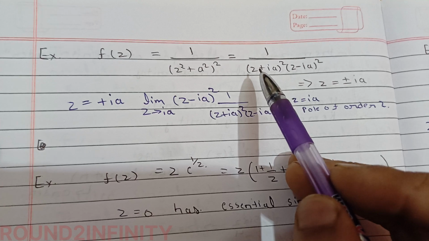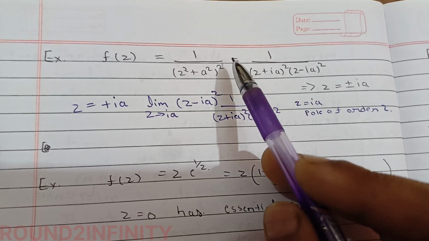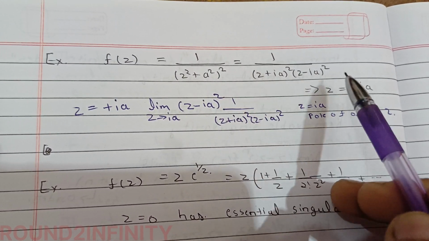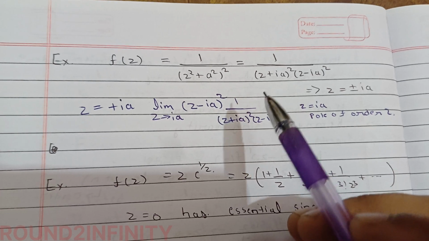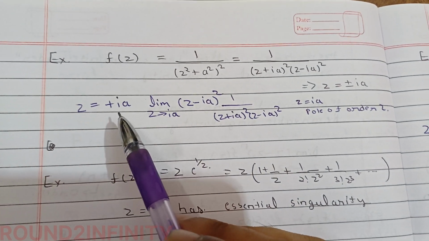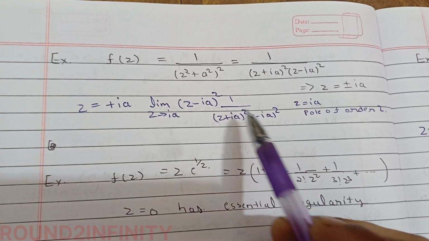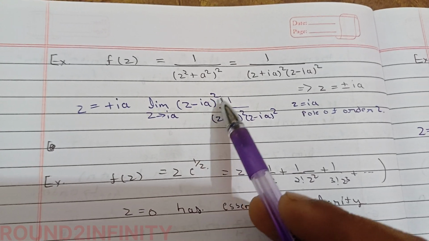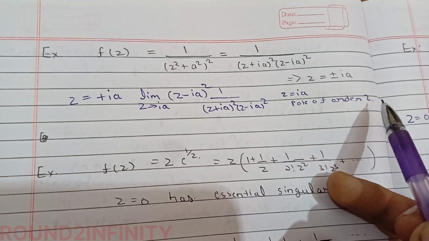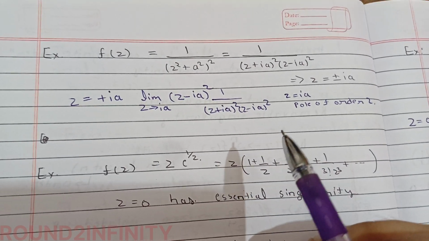At plus minus iota a, you will get your singular points. So for plus iota a, you can substitute here (z minus iota a) square. So this will cancel out this, and you will get a finite value. So it is of order 2. So it is called the pole. This is a singularity of pole of order 2.